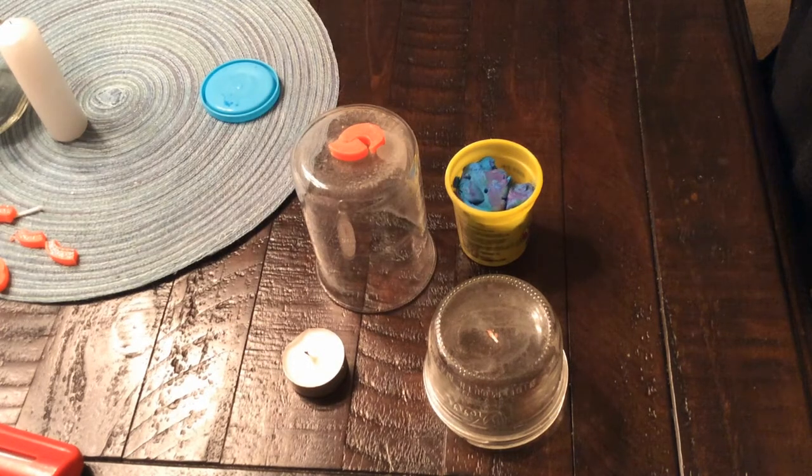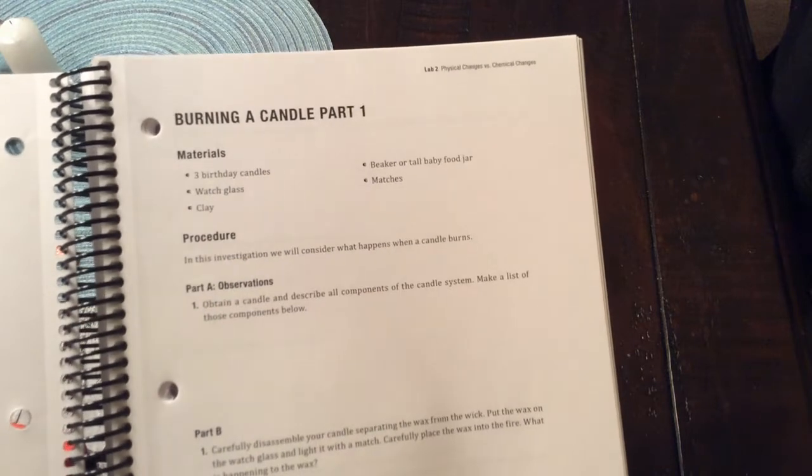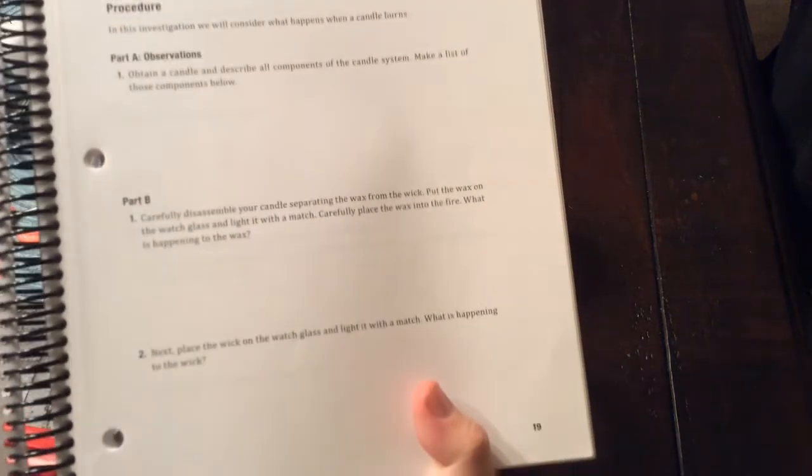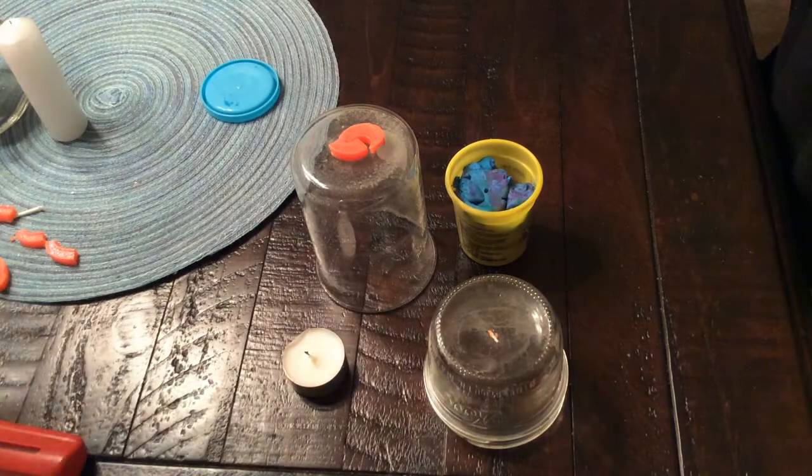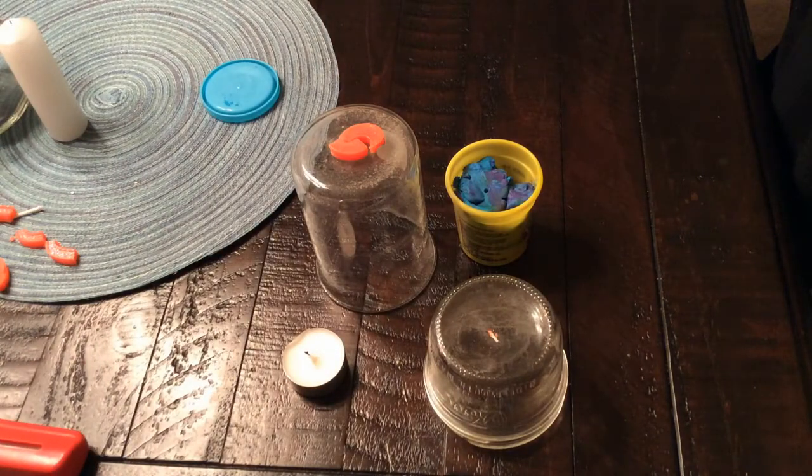All right, so this is the setup that we have for the burning candle, part 1 and 2. So I'm going to show you my book here so you can see what it looks like in the e-text. Burning candle part 1 and 2 starts on page 19 and goes through 20 and 21, I believe. Yeah, 21. So basically, we're going to be taking a look at what goes on with a candle. And there's a few things.